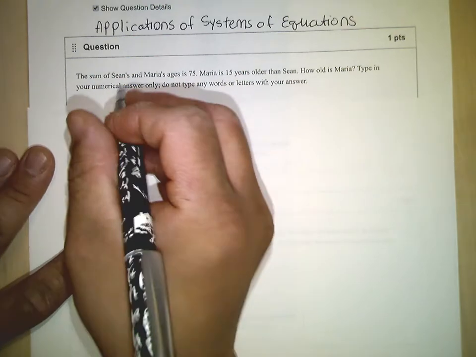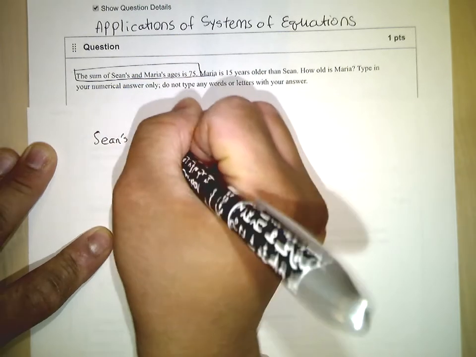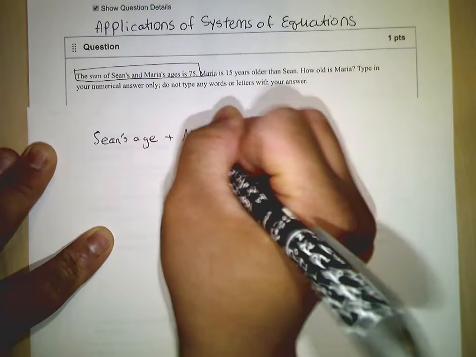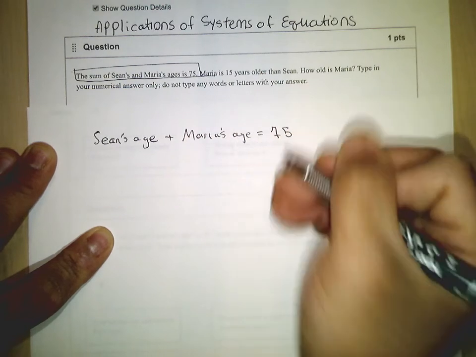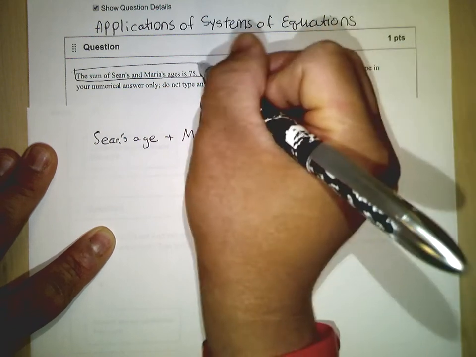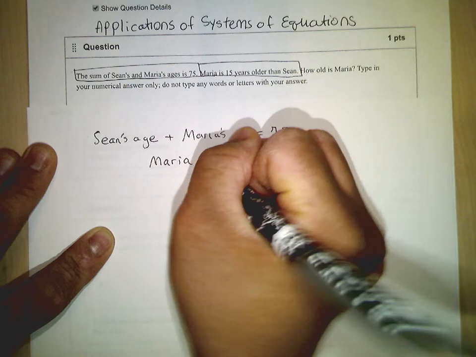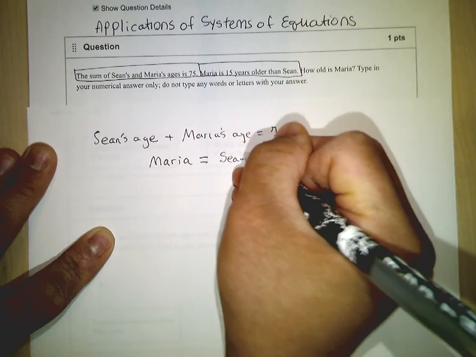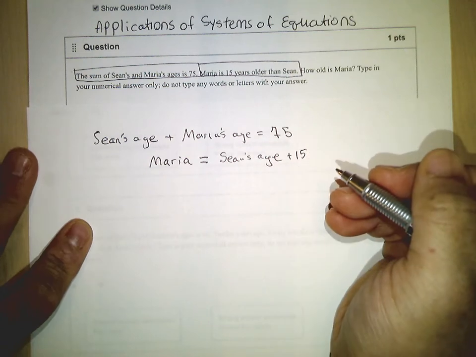The sum of Sean's and Maria's ages is 75. So I'm going to write that down right now. So Sean's age, and sum means add, so plus Maria's age is equal to 75. Maria is 15 years older than Sean. So Maria's age is equal to Sean's age plus 15 more years old.